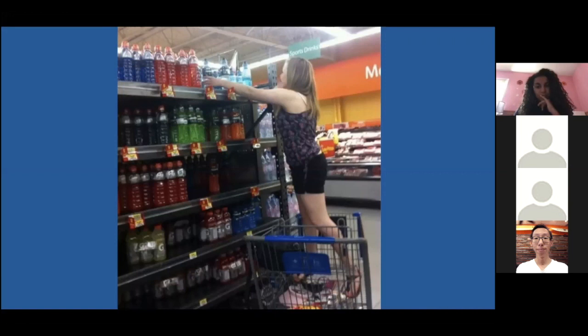Any other observations of what or how or why? Any other interpretations for why she's stepping in a shopping cart? Do you guys step in shopping carts to reach things on the top shelf normally? Climb, or I get someone to help me. You know what I mean?